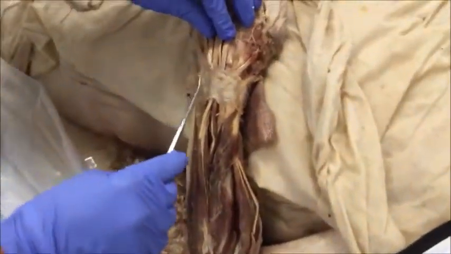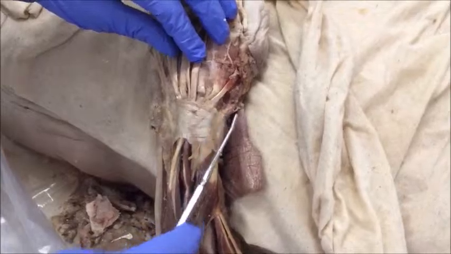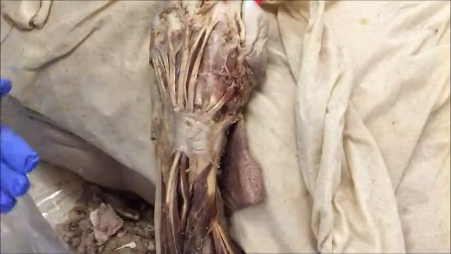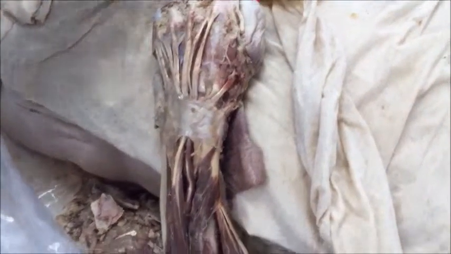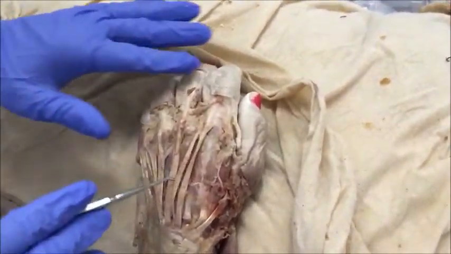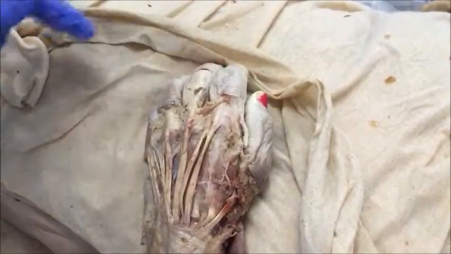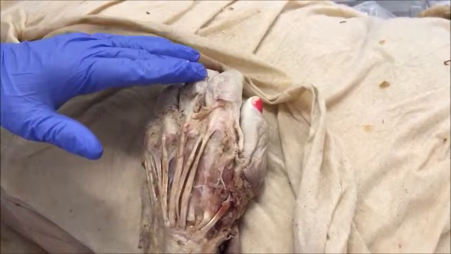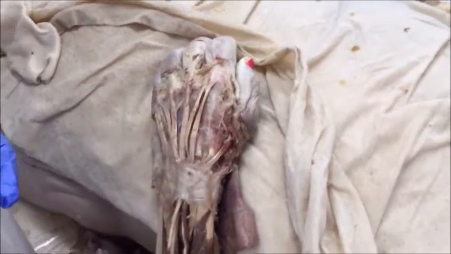Here's the extensor retinaculum, which is thick connective tissue that holds all the tendons close to the wrist. Here you can see the extensor hoods, which a lot of the tendons will actually attach to and are responsible for assisting with extending the digits.